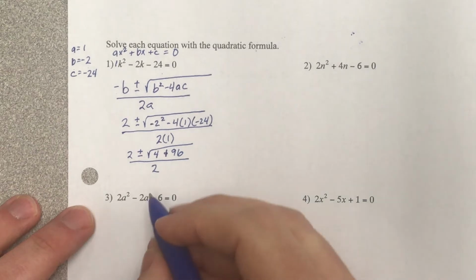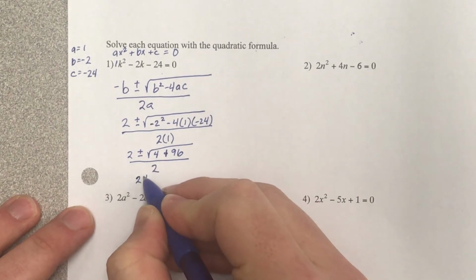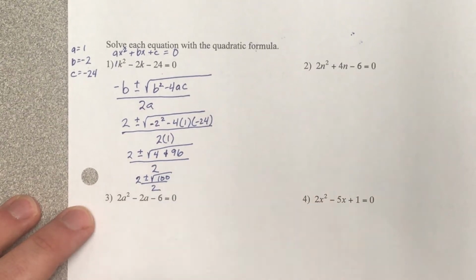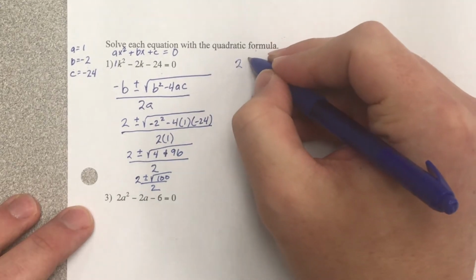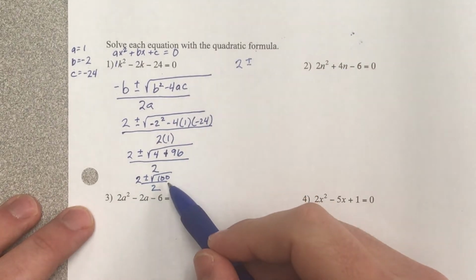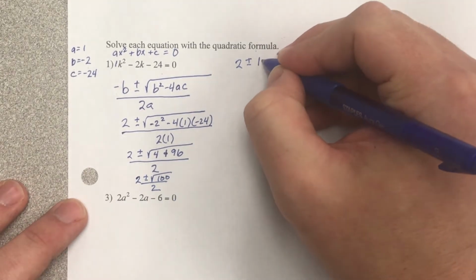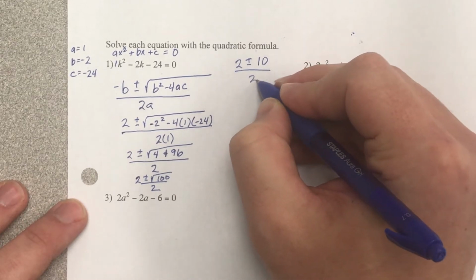Once we get there, we're going to go ahead and add those two numbers, and that'll lead us to 2 plus or minus the square root of 100 all over 2. Now I'm going to bring it up here and say 2 plus or minus, well, what is the square root of 100? The square root of 100 is 10, so 2 plus or minus 10 all over 2.